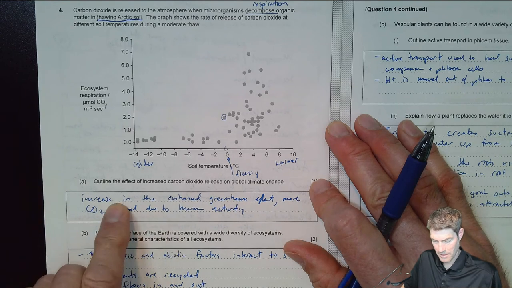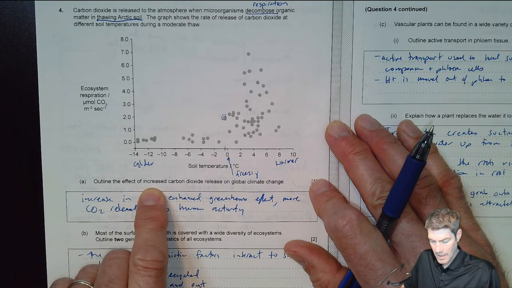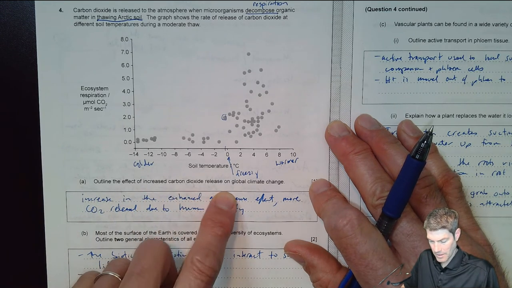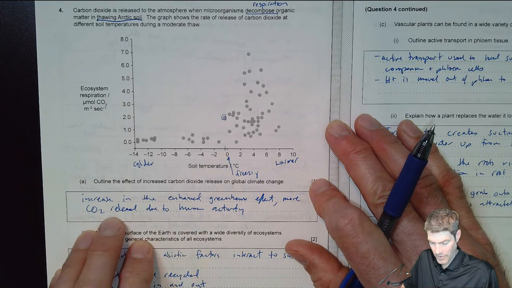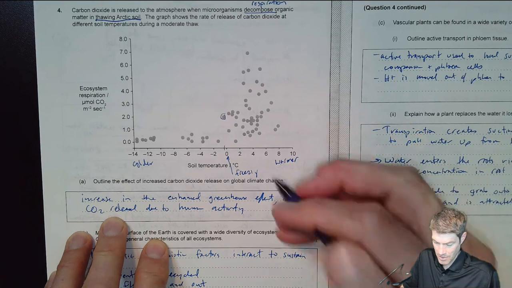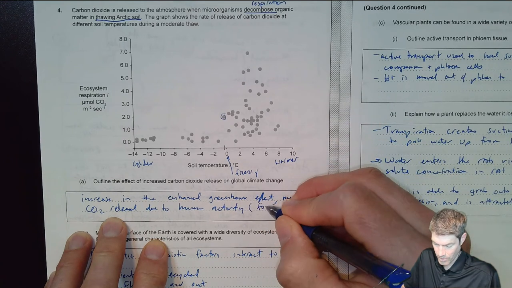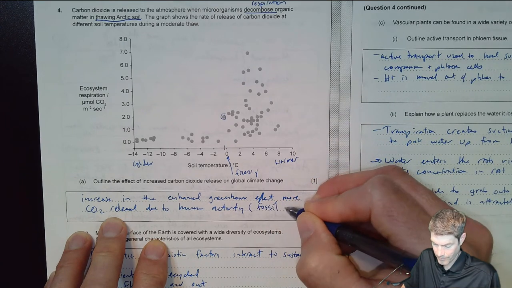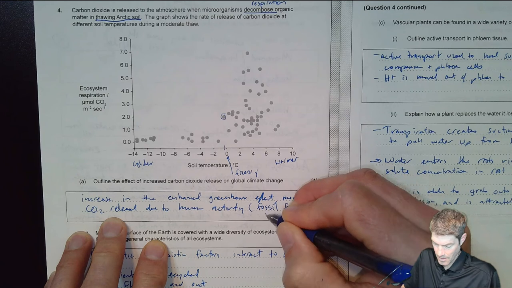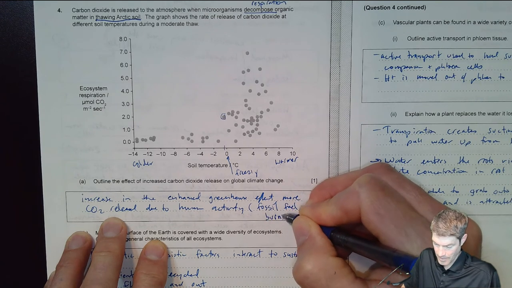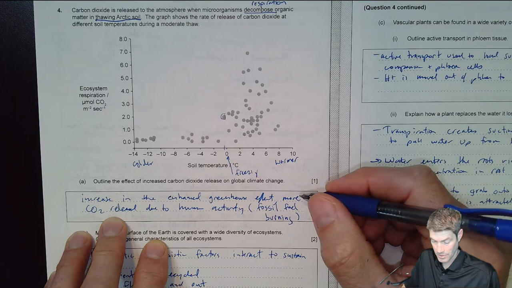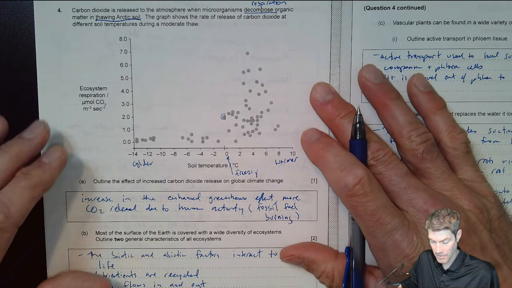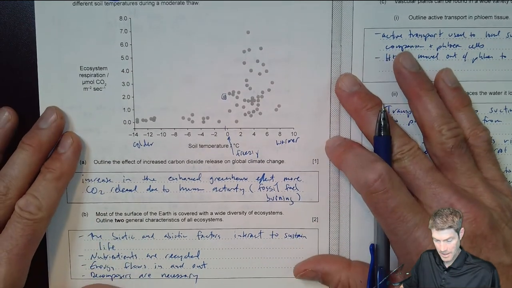So the effect of increasing carbon dioxide release on global climate change is going to increase the enhanced greenhouse effect, and more CO2 is released due to human activity, basically fossil fuel burning. That's what we're talking about. The one thing we as humans do, we burn a lot of fossil fuels. We just need to figure out a way to get away from that.